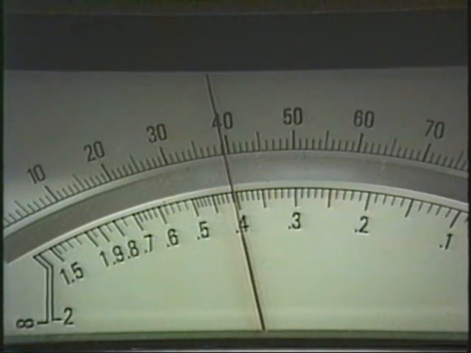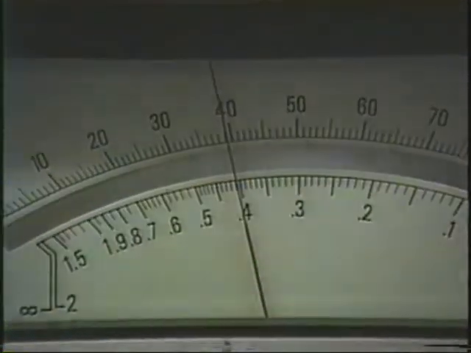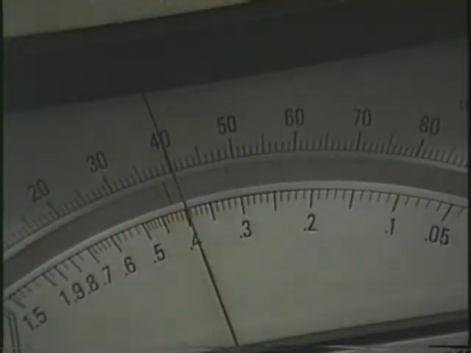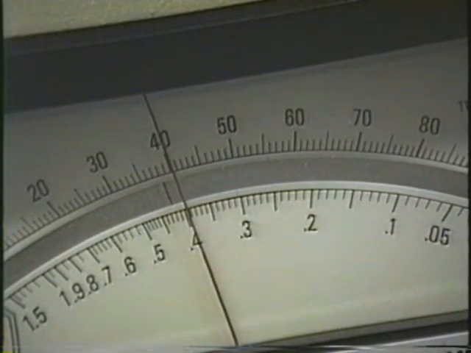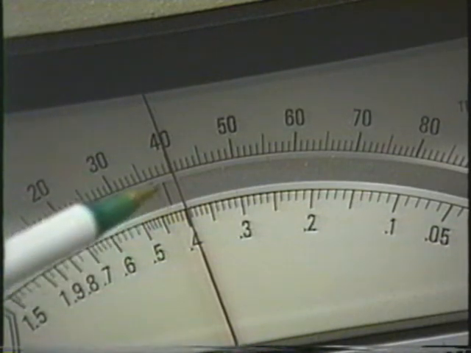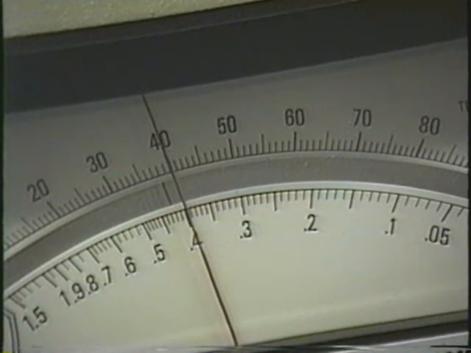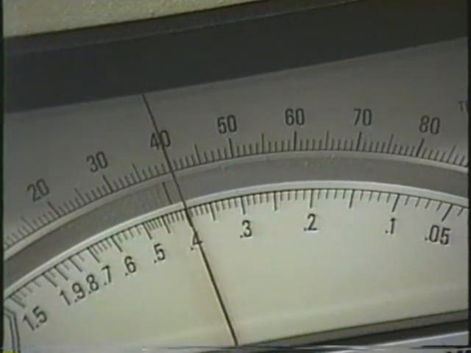Now let's take a look if we move the camera so it in fact will give us a parallax error. Remember, we're reading right now about 39.2. Now we moved the camera so we're well off to the right, and as you can see now, there is a reflection of the needle in the mirror that you can see. And now, instead of reading 39.2, because we are looking at it off at an angle, it is actually reading something like 40.2. This is the parallax error, and this is something that you should avoid.